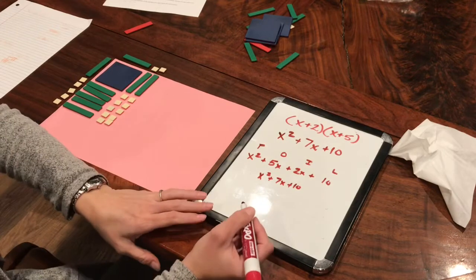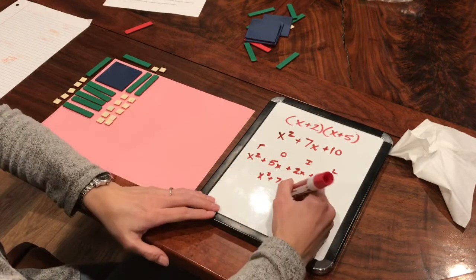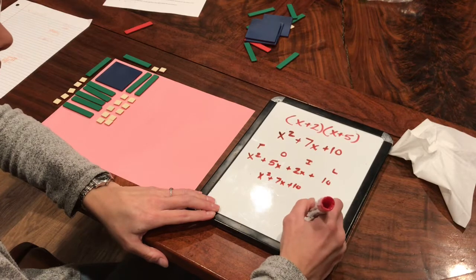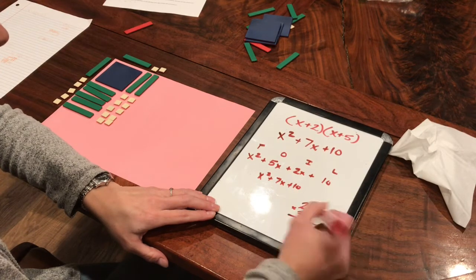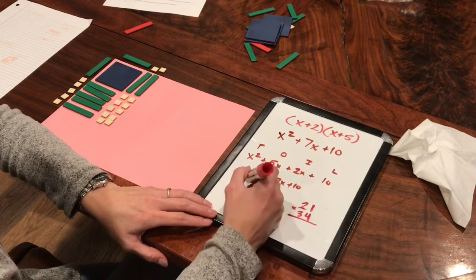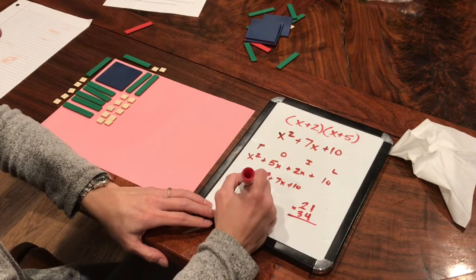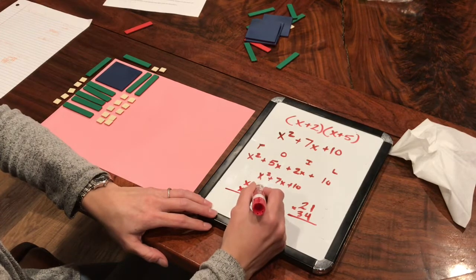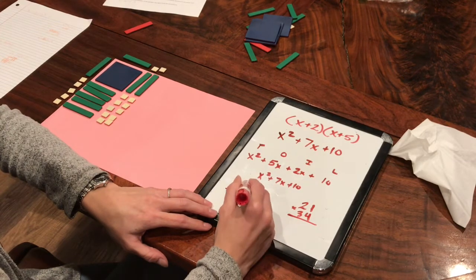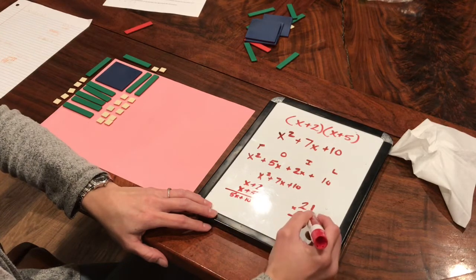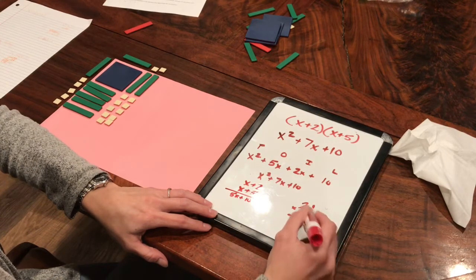Remember that Matthew C. also taught a way of stacking them on top of each other. Just like when I multiply something like 21 times 34, I do 4 times 1 and 4 times 2. If I were to stack these on top of each other, I would start with the 5, and I would do 5 times 2, and I would do 5 times x. And then, just like in here, I do the 4 times 1 and the 4 times 2.